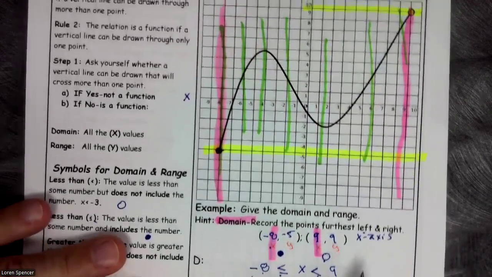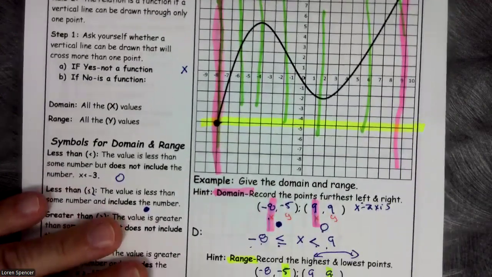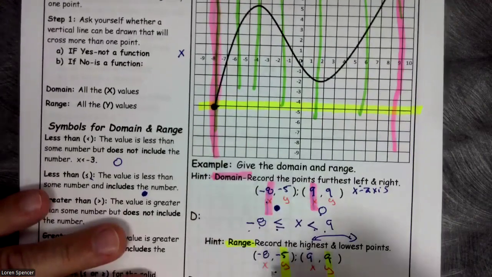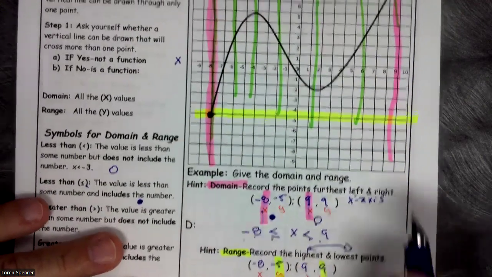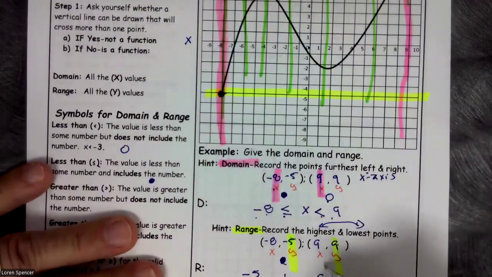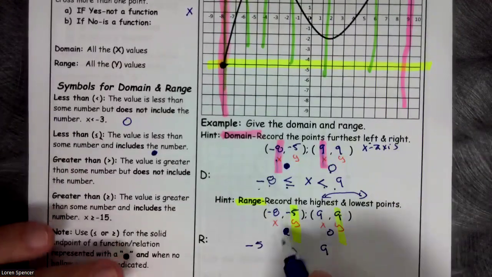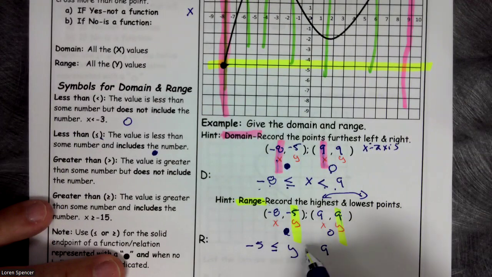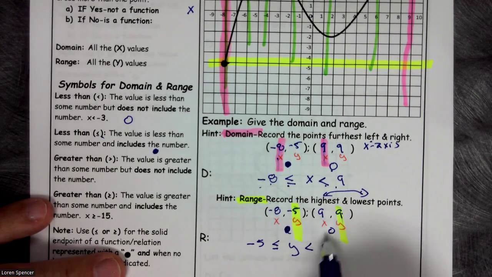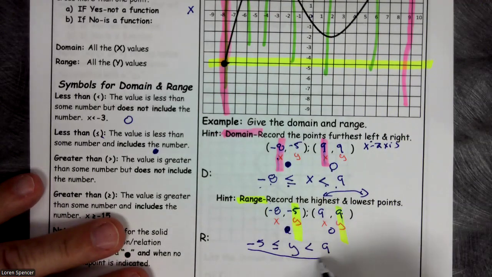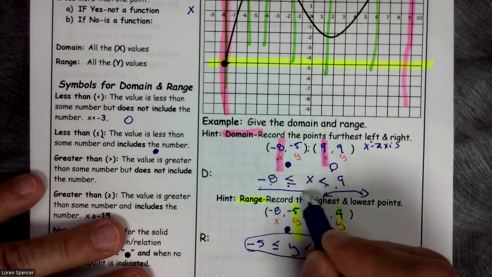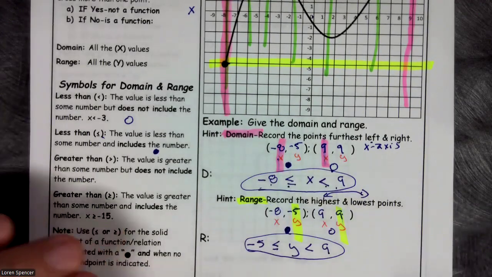Well, when we look at the graph, what did we have here? We had a solid for this point, so this is going to have a solid. And up here we had a hollow. So if it's a solid, we're going to use the less than or equal to. And if it's a hollow, we use a less than, no line. And that's our answer for that. So that's our range. And this right here is our domain.